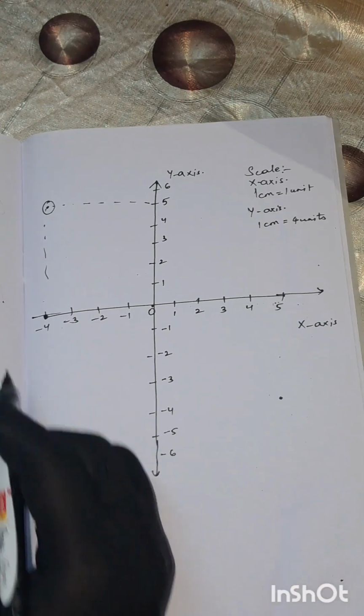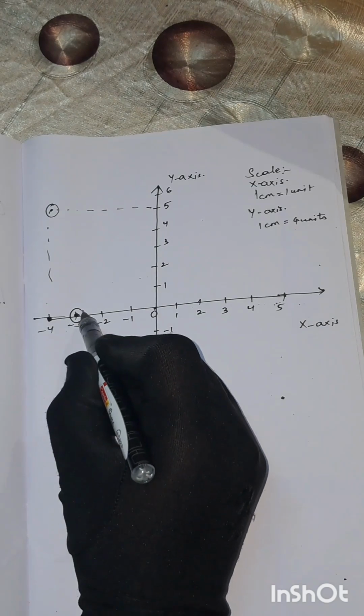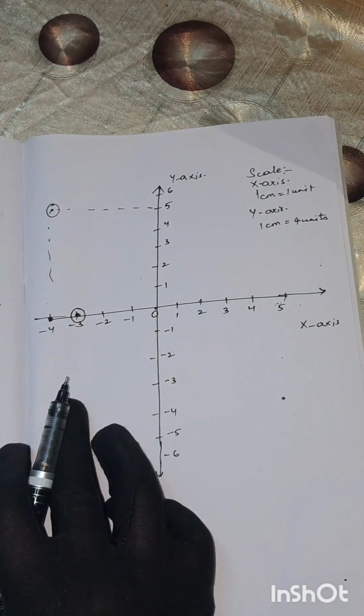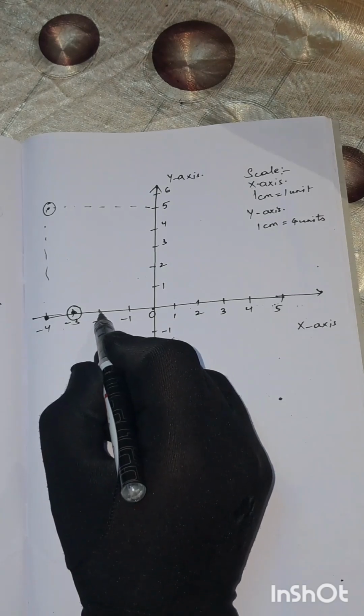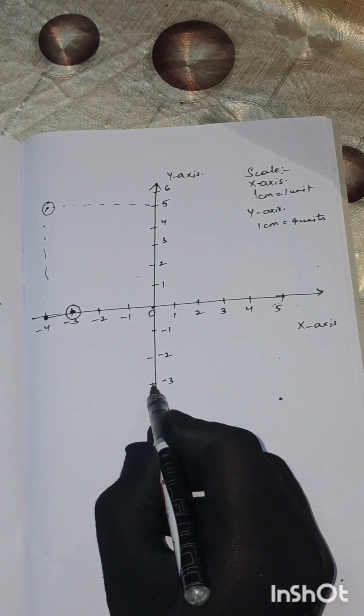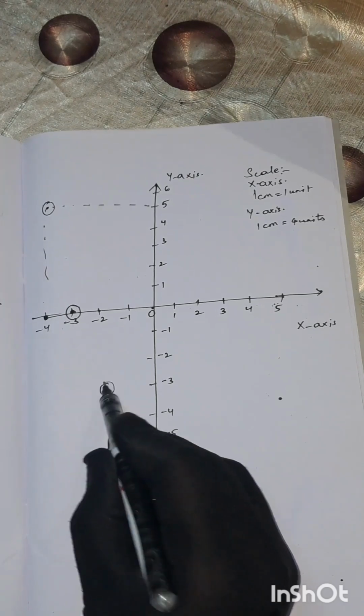Next is minus 3 and 0. Minus 3 and 0 means the next point is on the axis, because for minus 3 comma, on y it is 0. Next, minus 2 comma minus 3. Minus 2 and minus 3. Minus 3 means here, right? So your next point will be here.